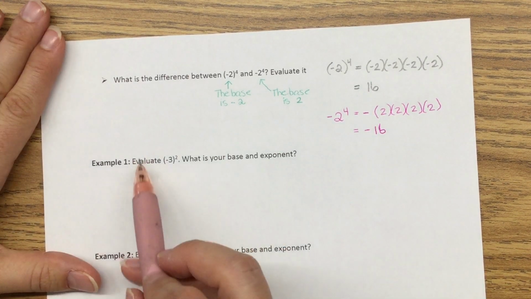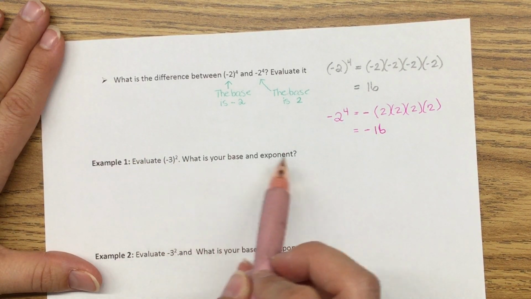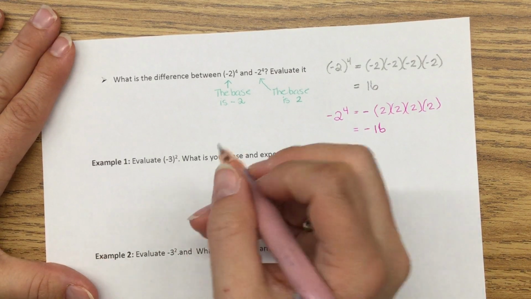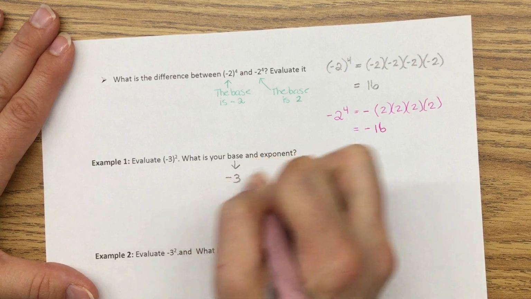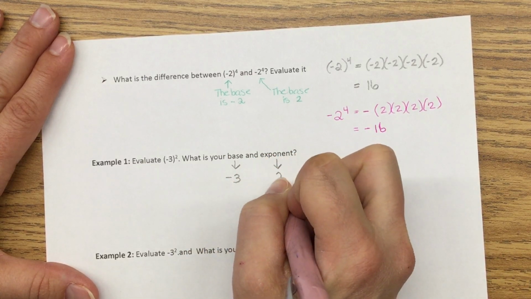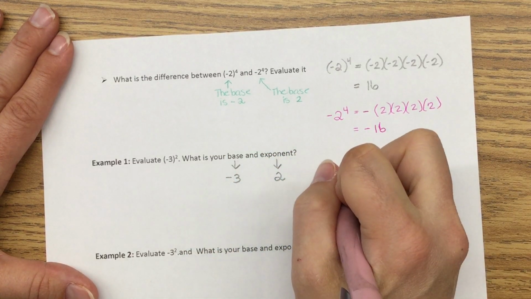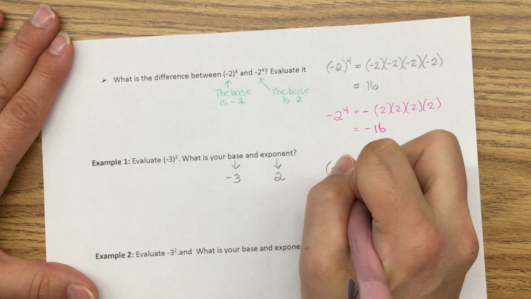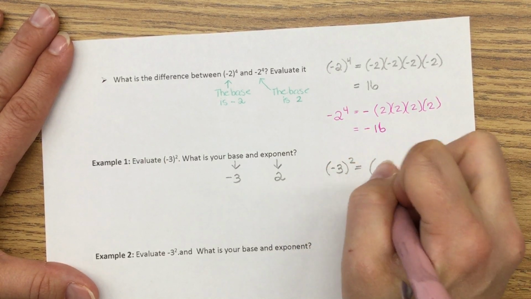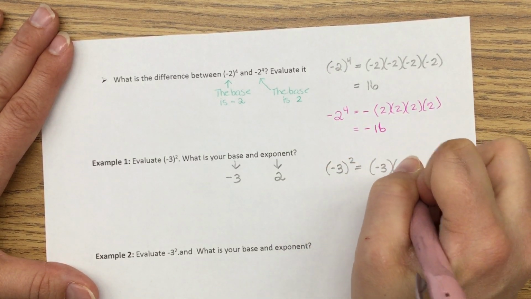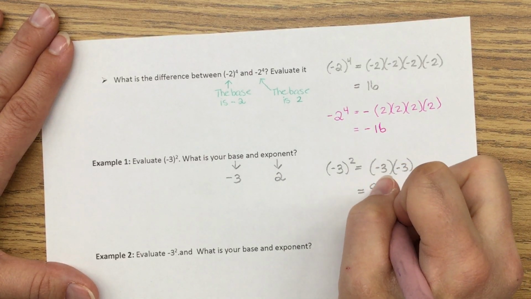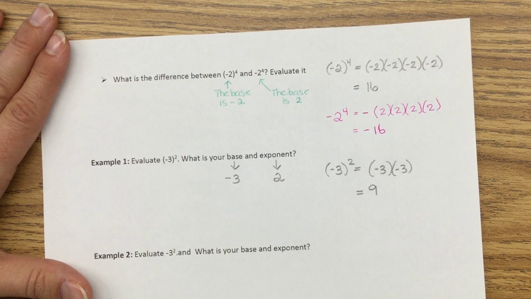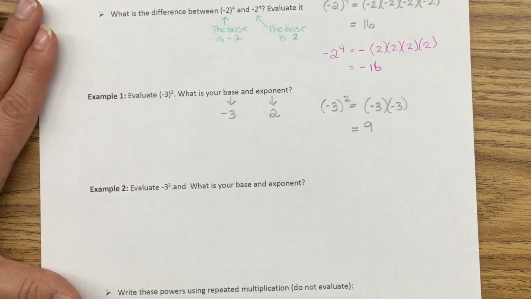Next one says, evaluate (-3) squared. What is your base and what is your exponent? Well, your base is negative 3 and your exponent is 2. So if we evaluate it, we'd have (-3) squared equals negative 3 times negative 3. So it's going to be positive 9. Easy peasy.